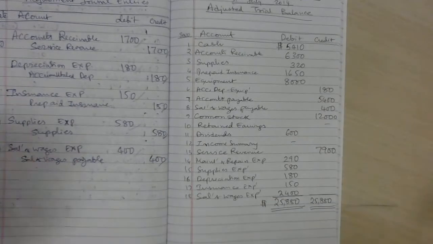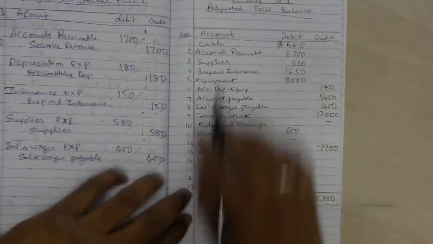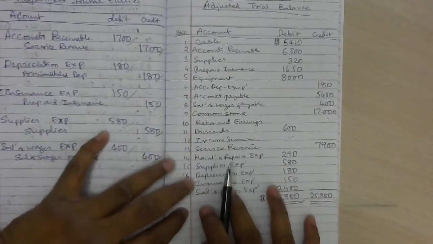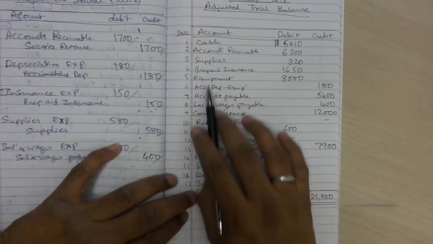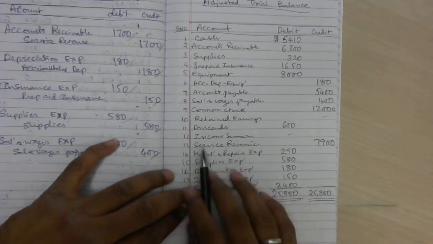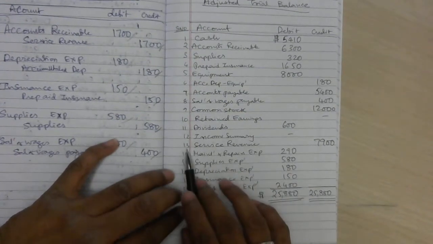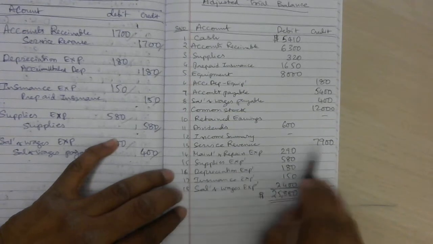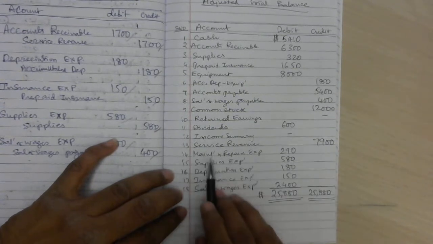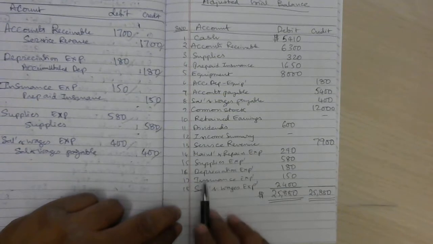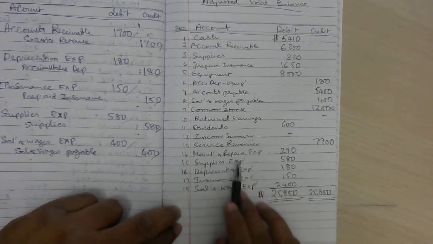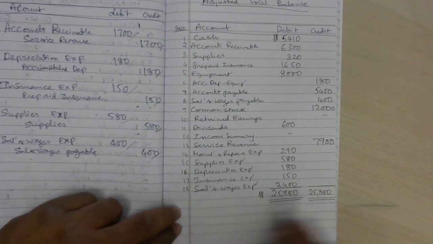The income statement is the requirement. And what does the income statement contain? It contains all the revenues and expenses. If you look at the adjusted trial balance and start from the top, it is prepared such that number 13 is the revenue, with a credit balance, and then 14, 15, 16, 17 and 18 are all the expenses. It is nicely made.